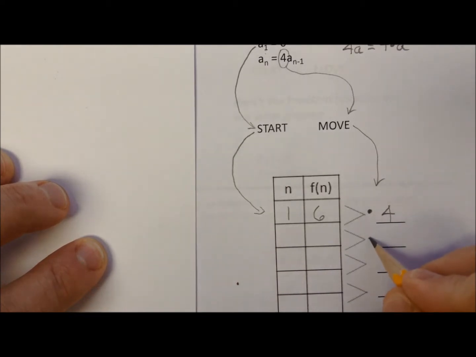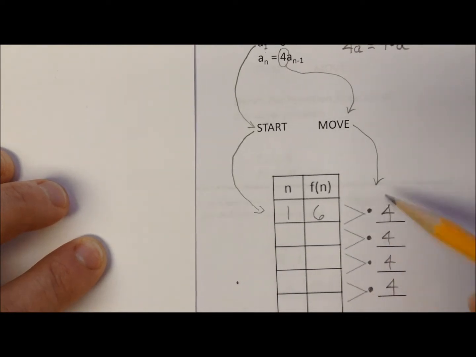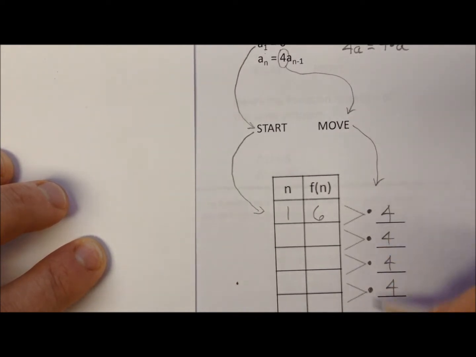So I'm going to come over here and fill down each one of these, because that's going to remind me that I am going to multiply by 4 each time. Multiply by 4. Don't use an x. Remember, x is a variable, and we don't want to be confused. Use the multiplication dot to say that we're going to multiply by 4.